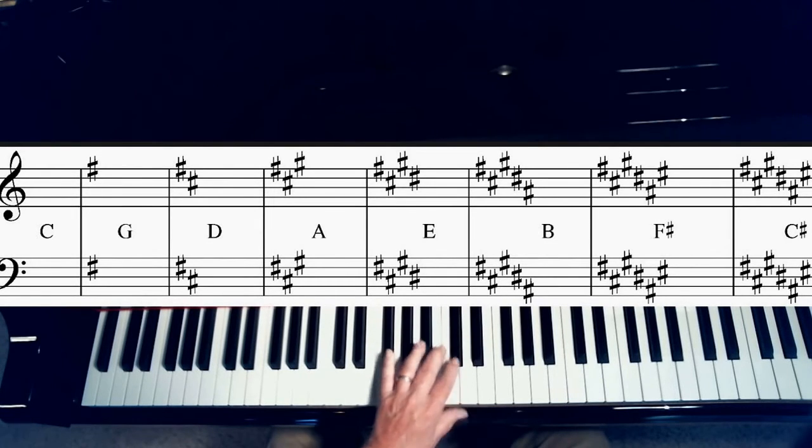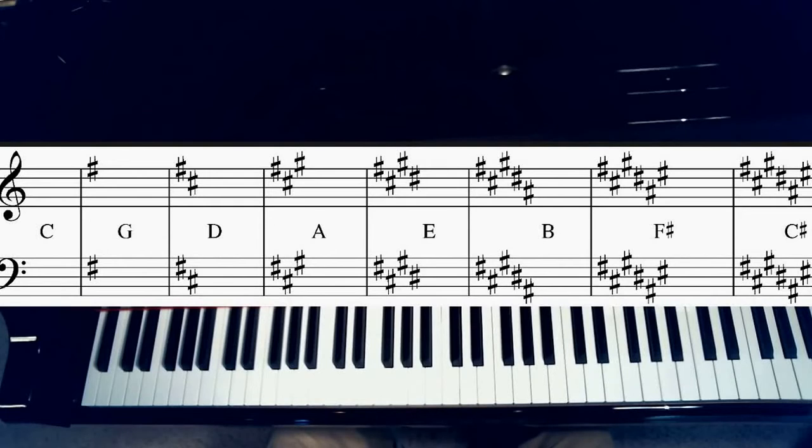Now, how do you tell the key you're in if you have sharps in the key signature? It's super easy. All you do is you take the last sharp to the right in the key signature and go up a half step. In other words, if there's only 1 sharp, it's always F sharp, right? So what's a half step above F sharp? G. So you know you're in the key of G based on that 1 sharp.